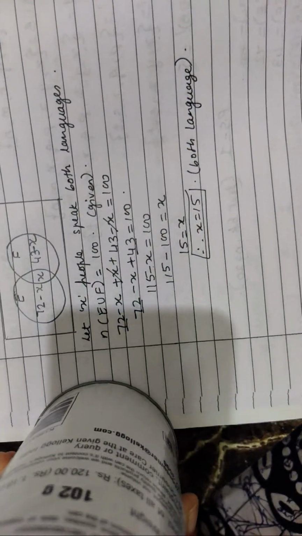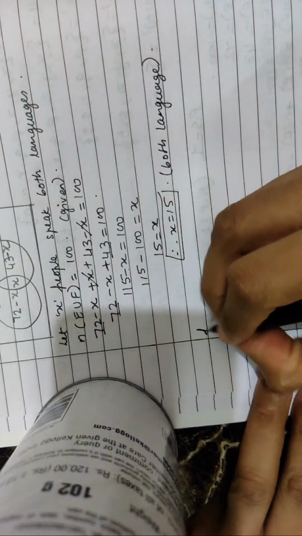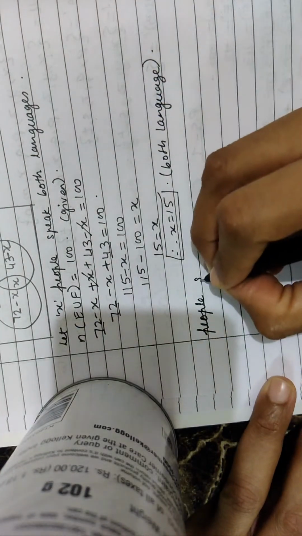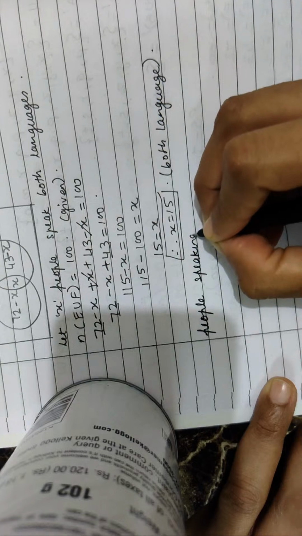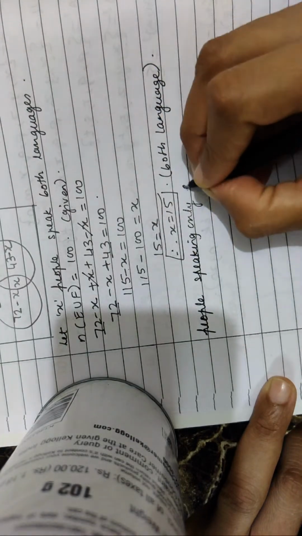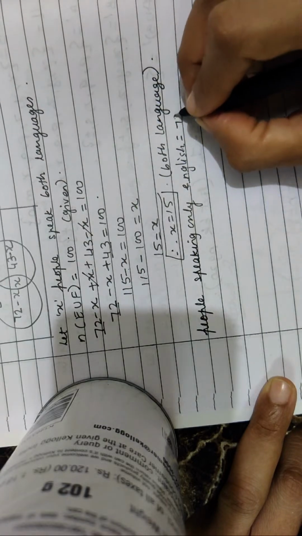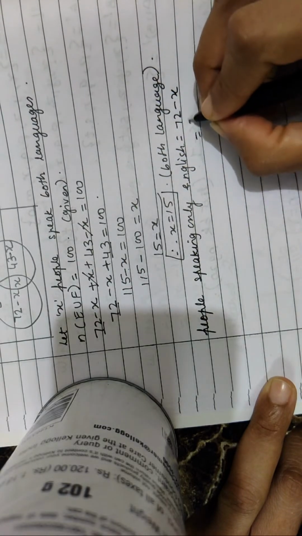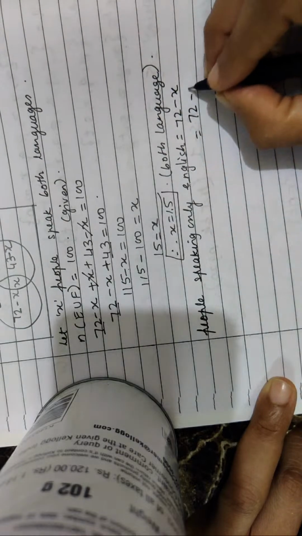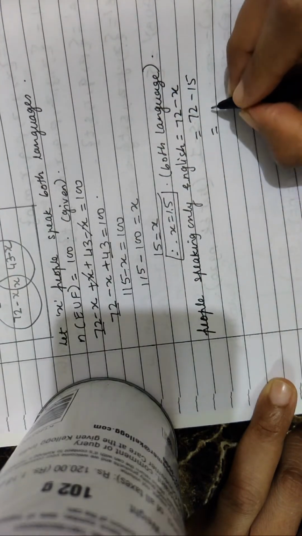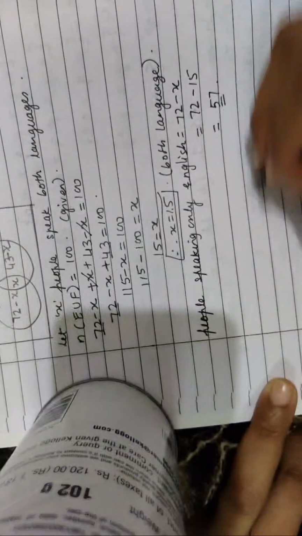Fine. Now people who speak only English. We have taken 72 minus x, where x is 15. So 72 minus 15 is 57.